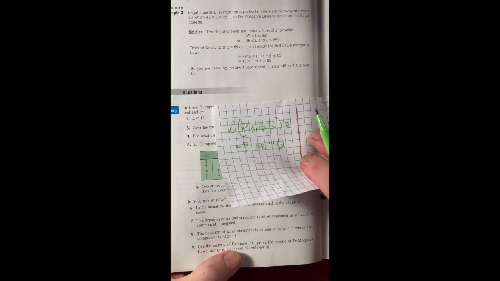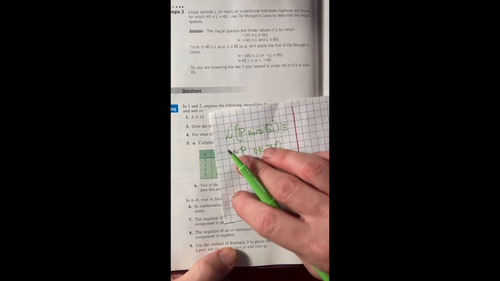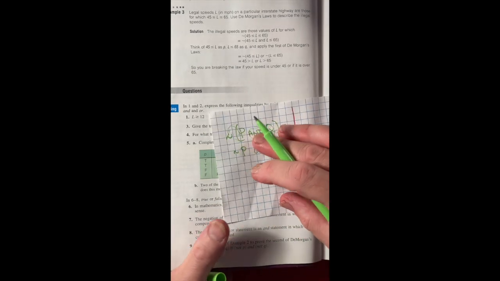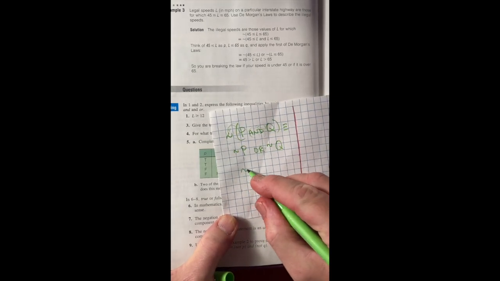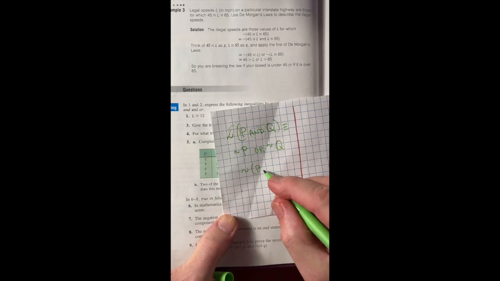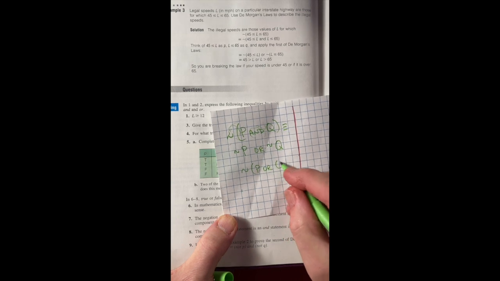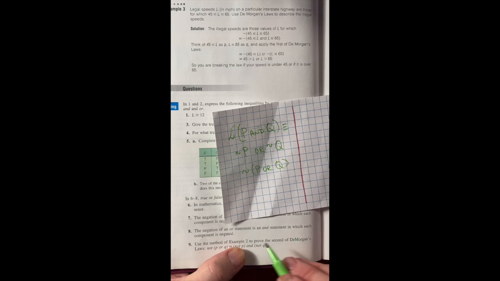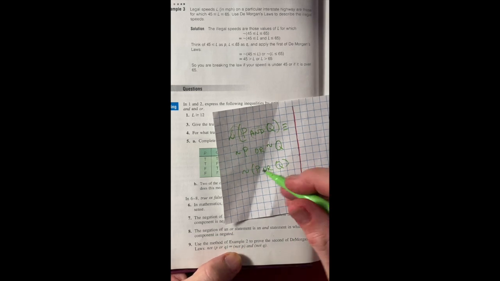That's what number 8 is going to be. The negation of an or statement, like P or Q, is an and statement in which each component is negated.